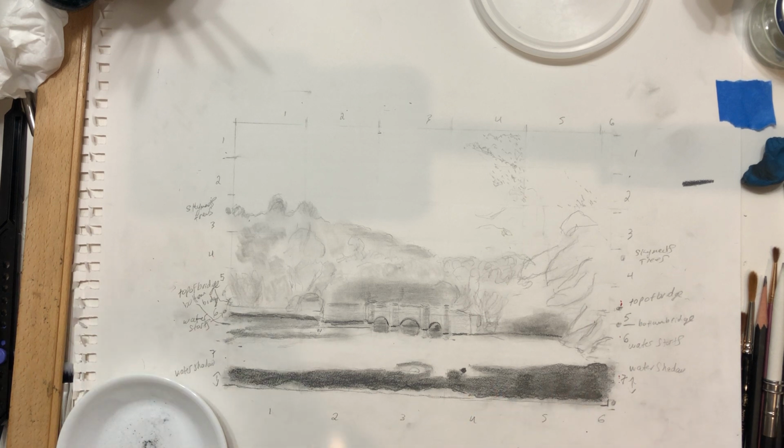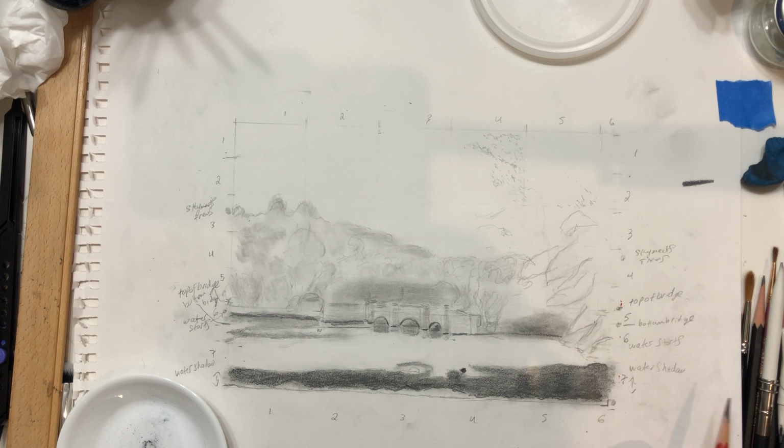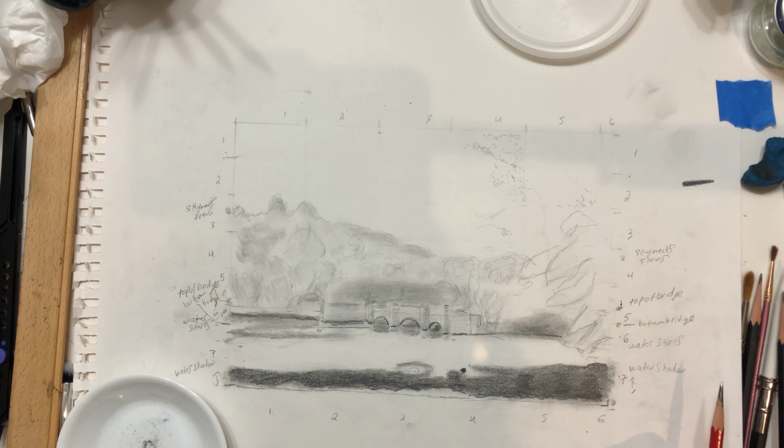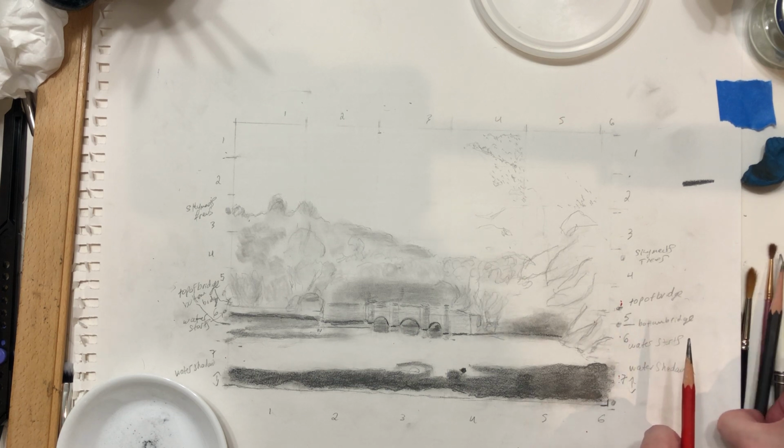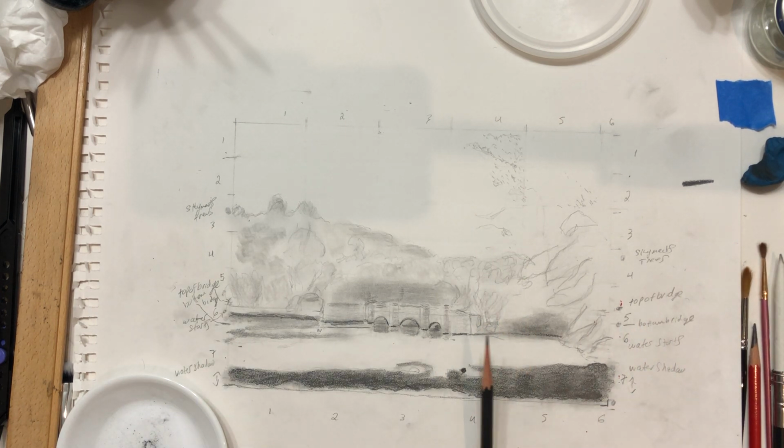Okay, so now what I'm going to do, I'm going to go in with, I think, the 4H pencil. I'll start with that. And I'm going to put the value on the water, because the water is actually a darker value than the lightest value, which is probably over here, and then on some of the reflected areas. I'm just going to very, very lightly, with my 4H, using the edge of the pencil, add that in.